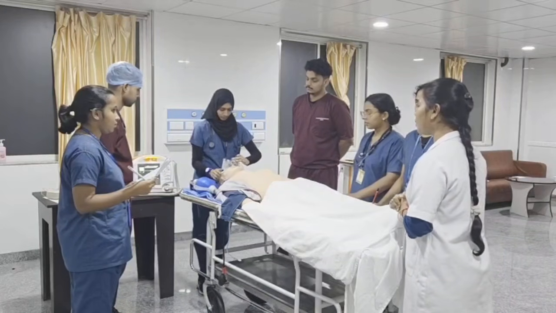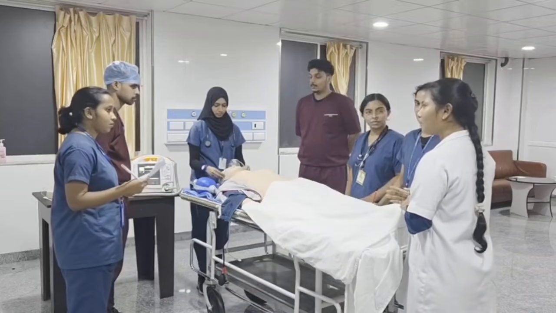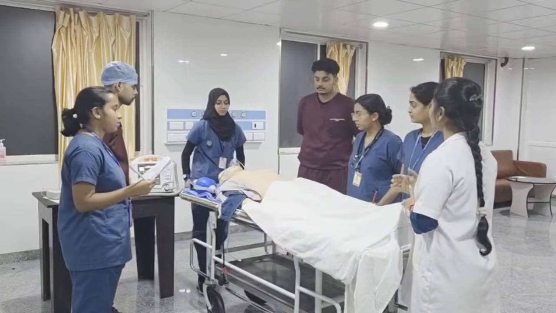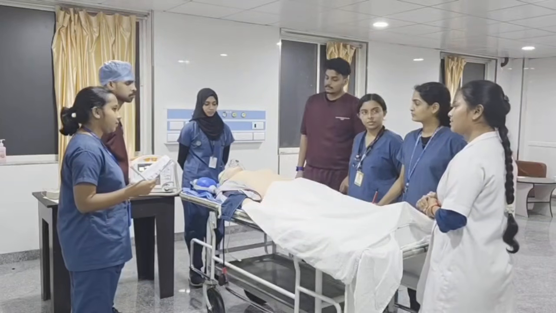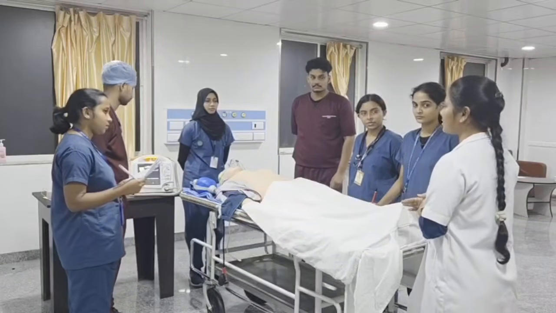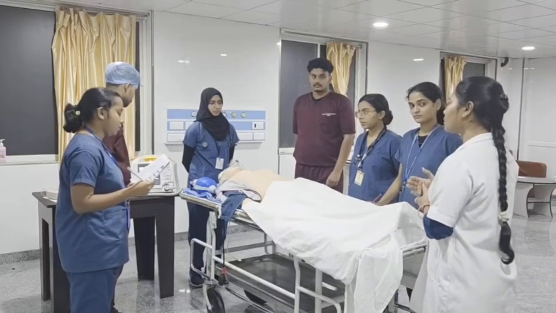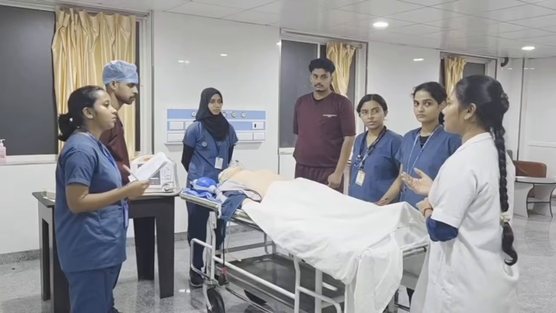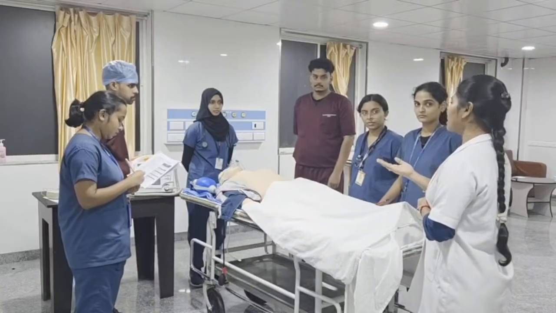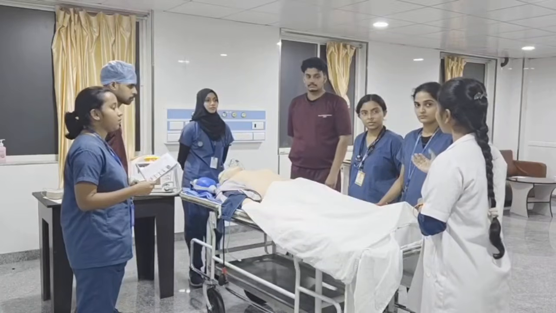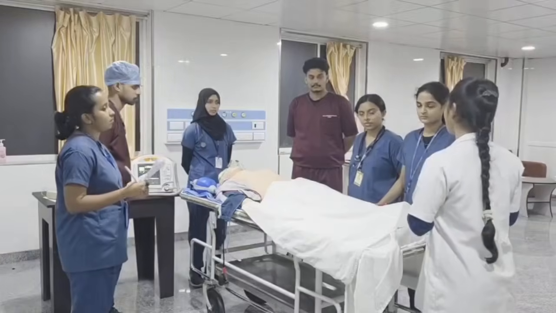So the monitor is showing a wide complex regular tachycardia. So it is a monomorphic VT. Could you check for pulse? Pulse is present. So the patient has a pulse and the vitals show the patient is in unstable condition. So we are supposed to proceed with synchronized cardioversion. Before that, we are supposed to first sedate the patient, take consent and then keep the crash cart ready. So Ashwini, you can prepare the sedative medications. Nandini, you can go and take consent from the bystander.